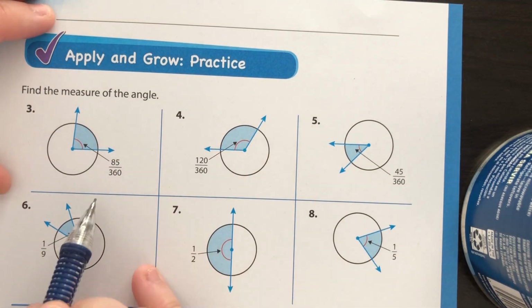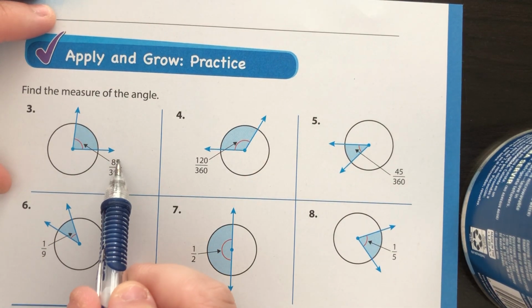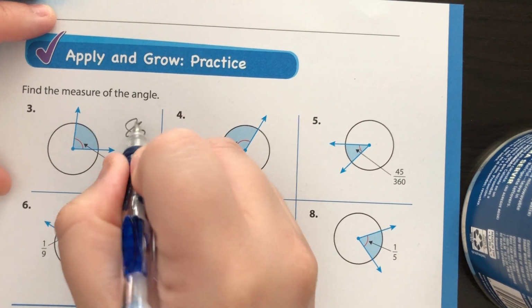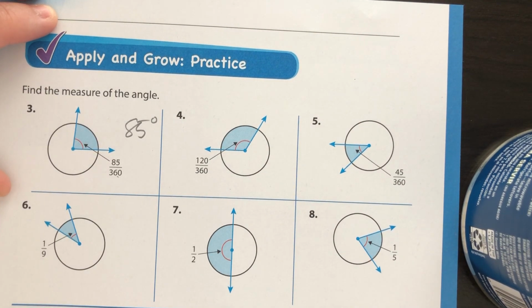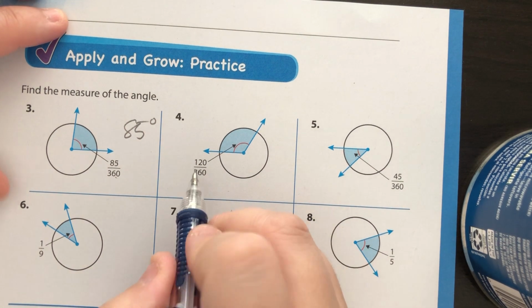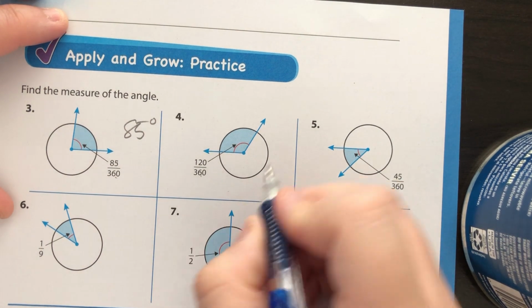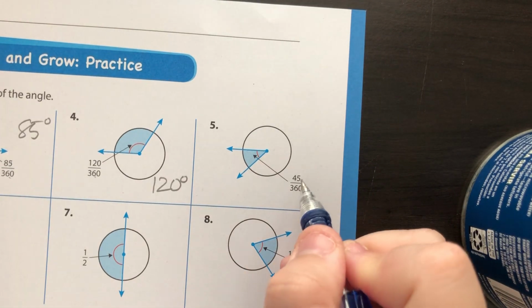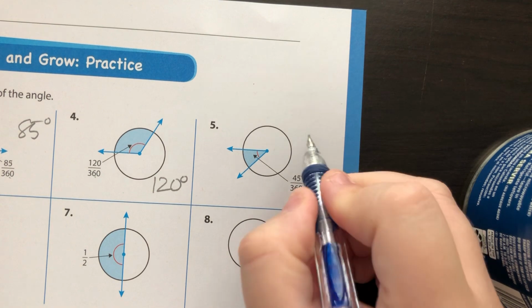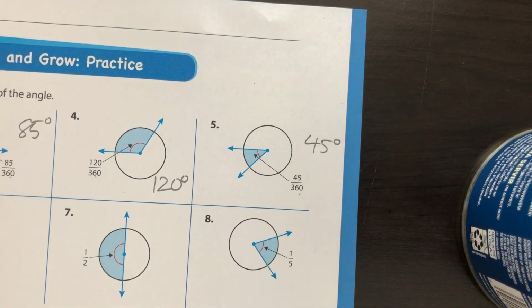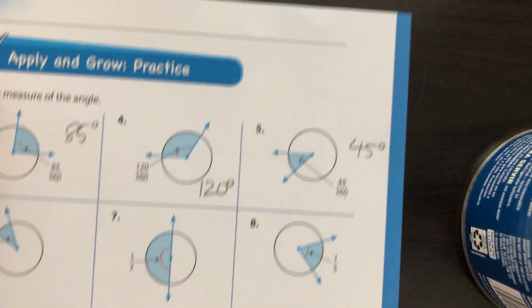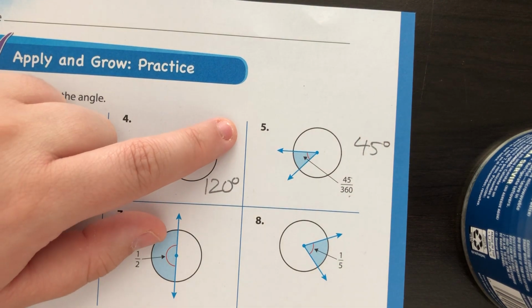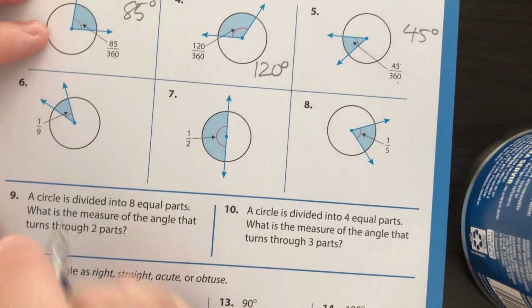Find the measures of the angle. These ones are easy because if they tell you 85 out of 360, then that's just 85 degrees. You don't have to do a lot of thinking for that one. They already told you the denominator. If this is 120 over 360, then this is a 120-degree angle. Over here, it's 45 out of 360, so this is a 45-degree angle. Okay, you don't really have to measure any of these angles. They tell you what the measurement is. You just have to find it.